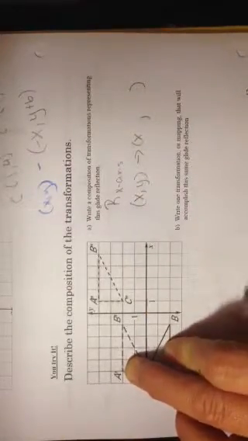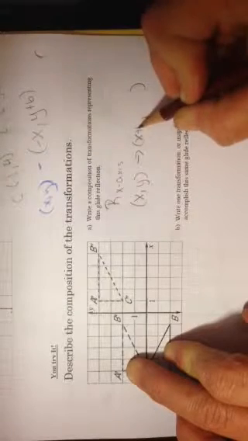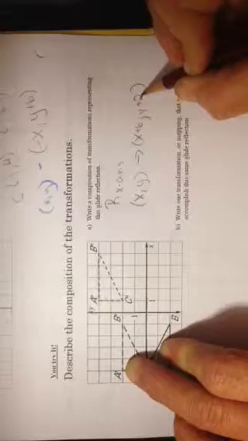So what are we going to add or subtract to the x value? Would that be the 2, or would that be the 6? That would be the 6. So x plus 6, and then y up 2 would be plus 2.